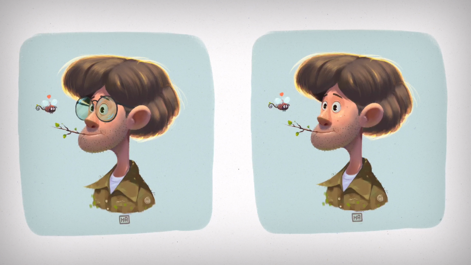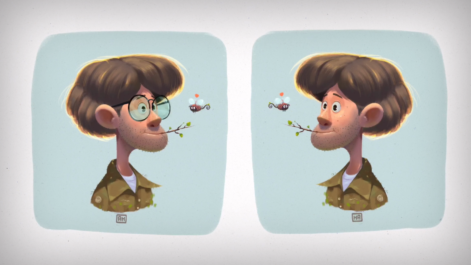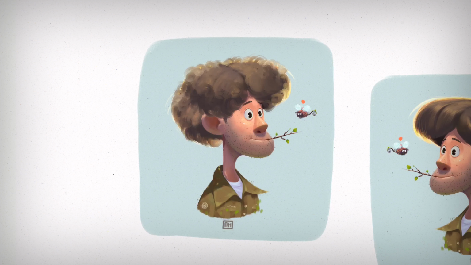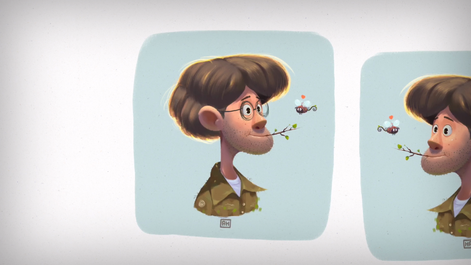I had to do something about this. I didn't want him to look like a character that already exists, and you know, I was really disappointed. But anyway, I had to work on it and make him more distinctive.